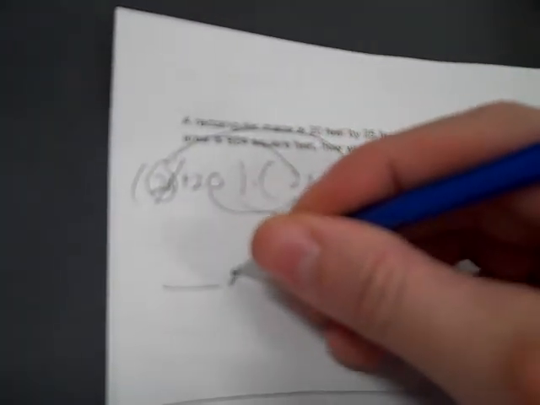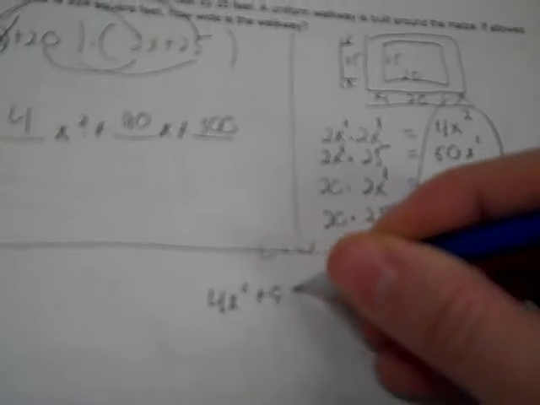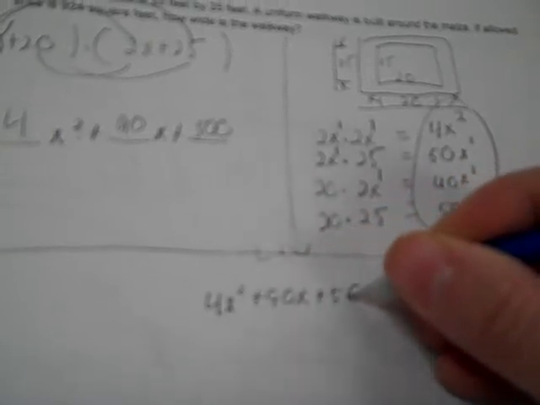So I need to simplify that mess a little bit by arranging my like terms. So x squared, I got 4x squared. Then 40x plus 50x is 90x, and then we got 500. Okay, so I line that up here. So we got 4x squared plus 90x plus 500.